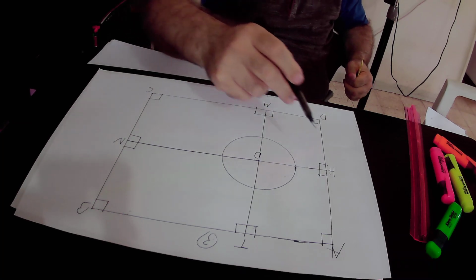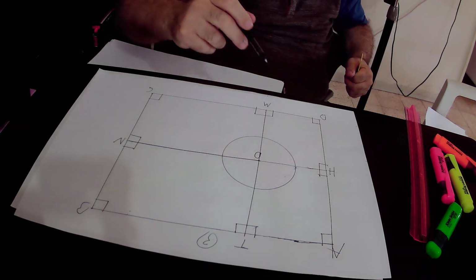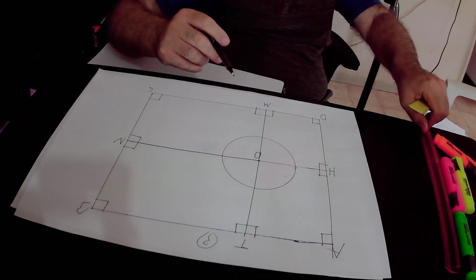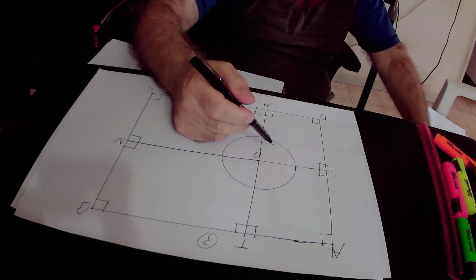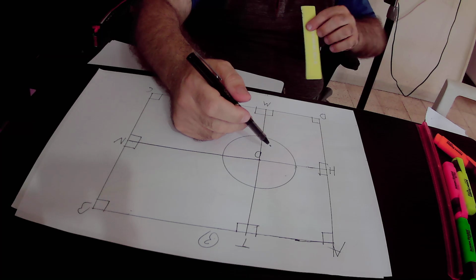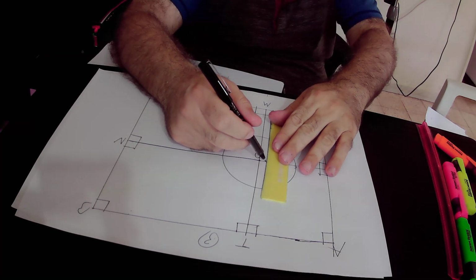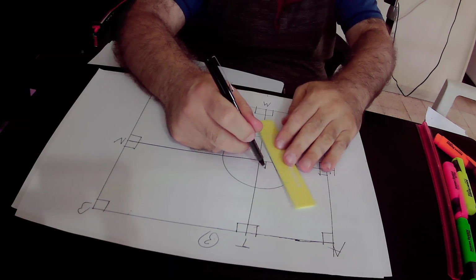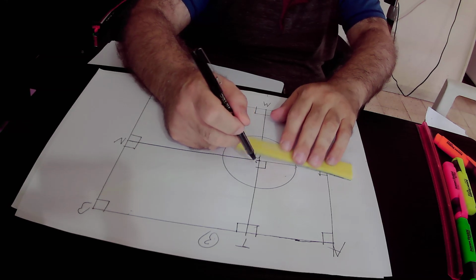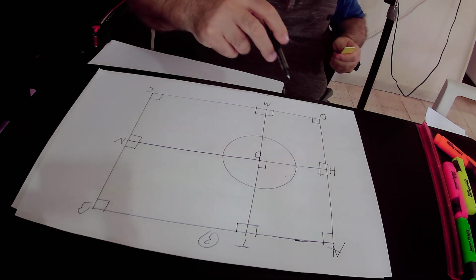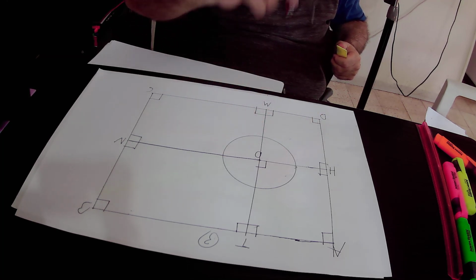So inside quadrilateral ATHO, we have 1, 2, 3 right angles. The sum of 3 right angles is 270 degrees, plus the size of the fourth angle. In total, they must equal 360 degrees, according to the rule that the sum of the angles in any quadrilateral is equal to 360 degrees. Therefore, the missing angle must be equal to 90 degrees, because 90 degrees plus 270 degrees is 360 degrees. So inside quadrilateral ATHO we have 4 right angles, therefore quadrilateral ATHO is a rectangle.